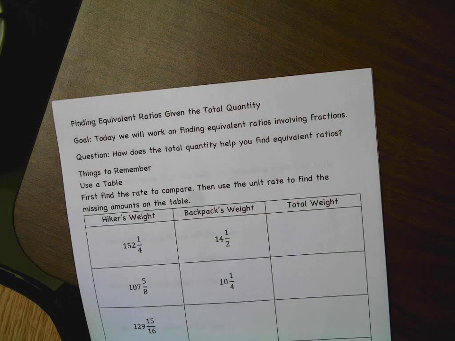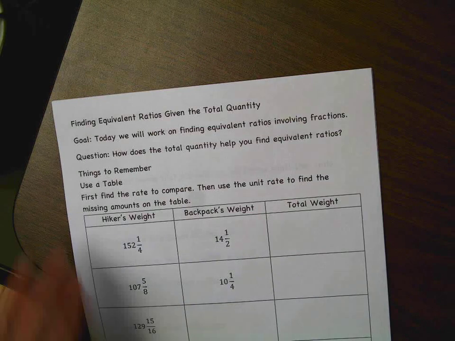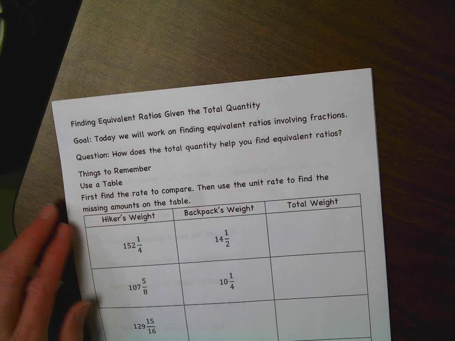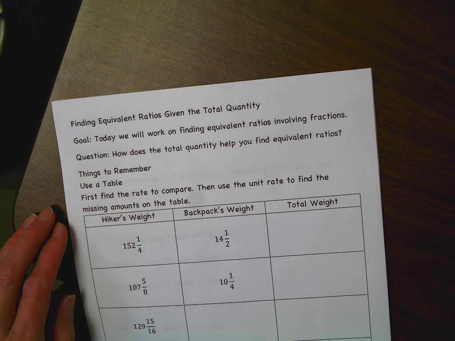And so we're going to use our information about finding unit rates to help us determine if the relationship between the hiker's weight and the backpack's weight is proportional, so that we can find the missing values. And so one of the ways to be successful with this is we're going to use the table. As it says right here on the sheet, first find the rate to compare, then use the unit rate to find the missing amounts on the table.